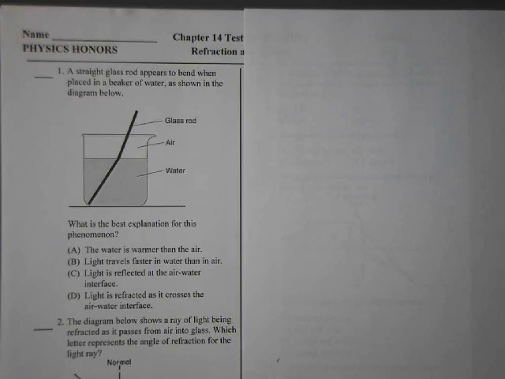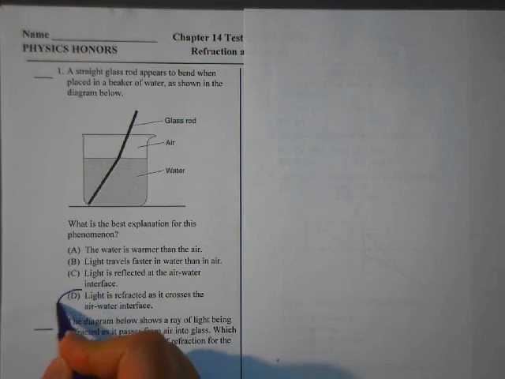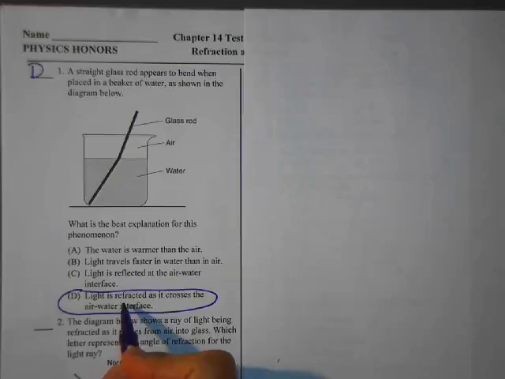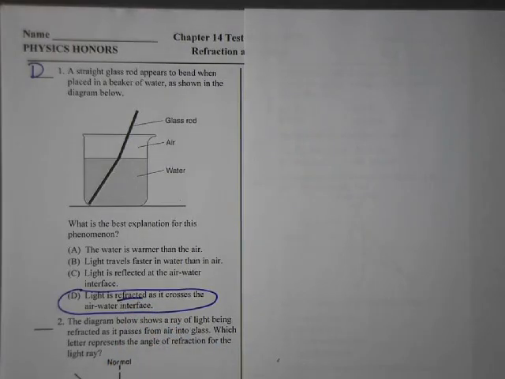The light bends when it travels from one medium, air, to another medium, water, causing the image of the glass rod to appear shifted at the water's surface, making it look bent. So the answer to number 1 is D, refraction. So the key there is just refraction. All right, number 2.